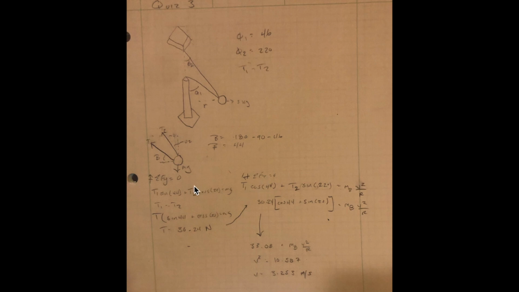I have T1 cosine of 44 plus T2 sine of 22, taking both the x components, is equal to mass times acceleration because it's a horizontal circle. The acceleration is moving in a circle, so we can rewrite the acceleration as v squared over r, since it's going to experience a centripetal acceleration.